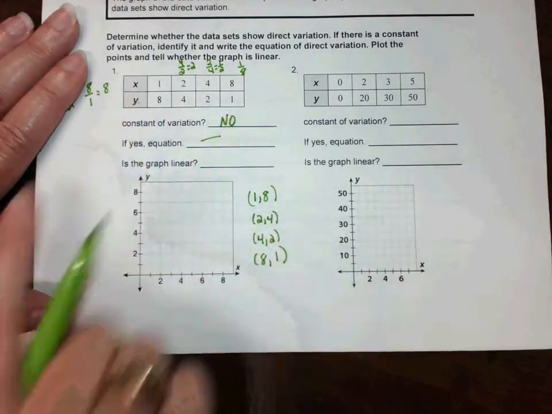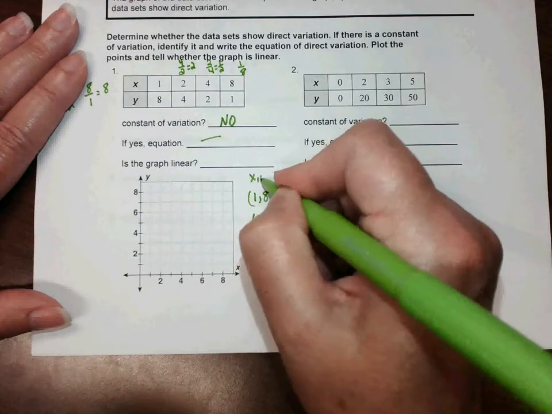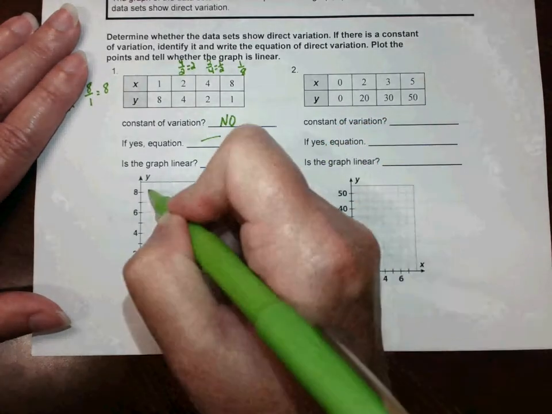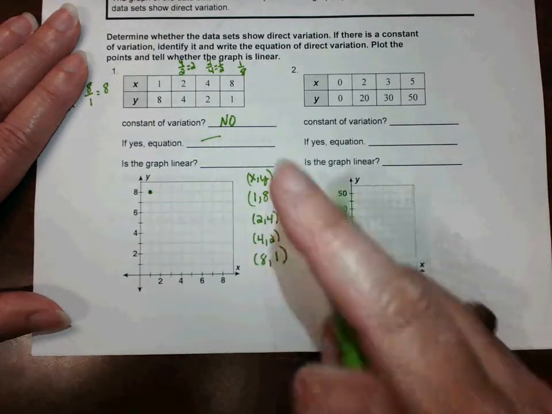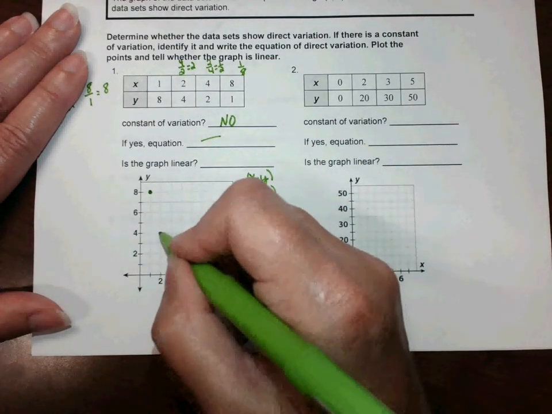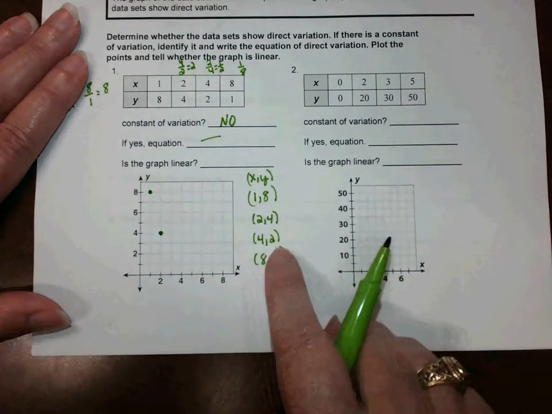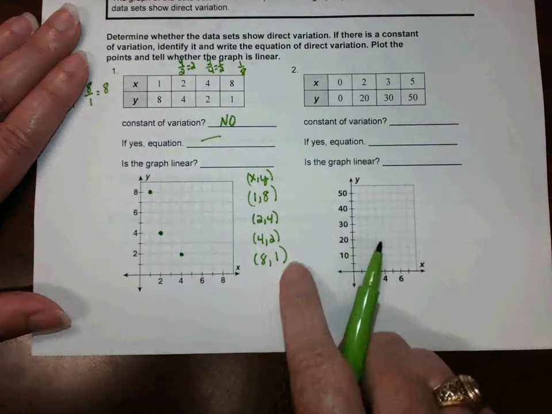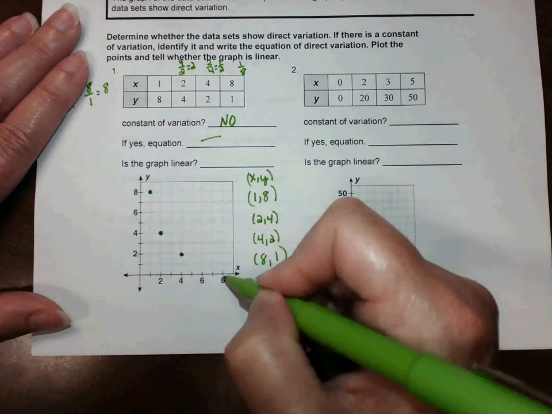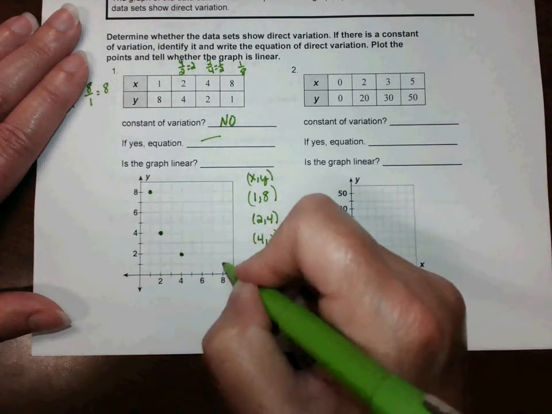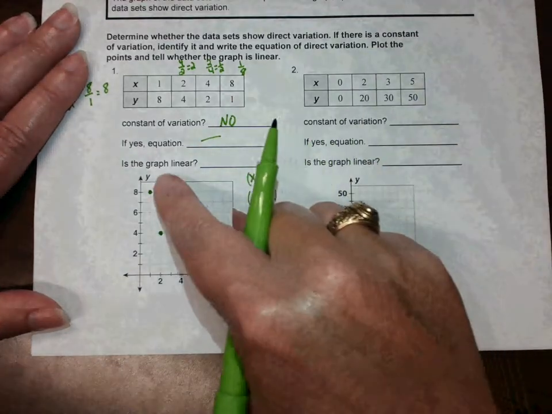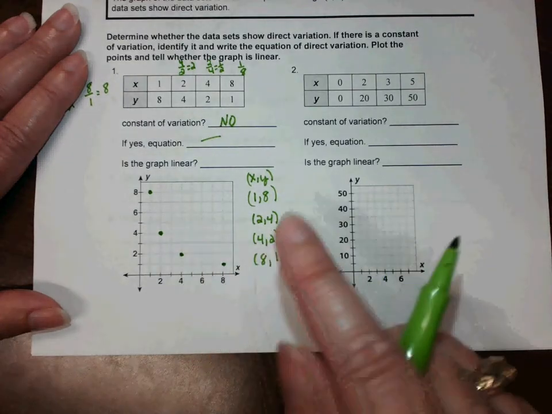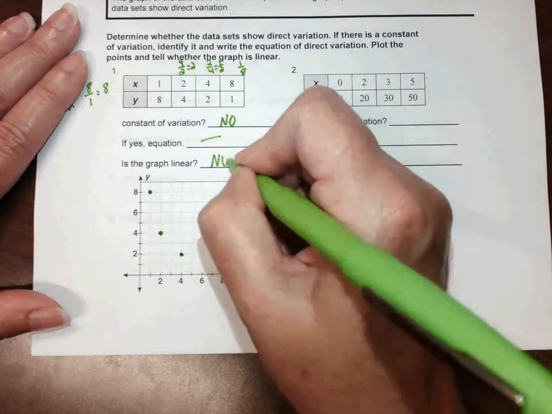Alright, so 1, 8 would be over 1 and up to the 8. 2, 4 would be over 2 and up to the 4. 4, 2 would be over 4 and up to the 2. And 8, 1 would be over 8 and up to the 1. So this clearly does not form a straight line. It's not linear, so no.